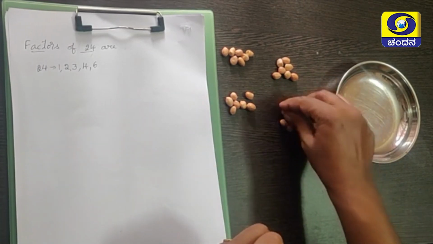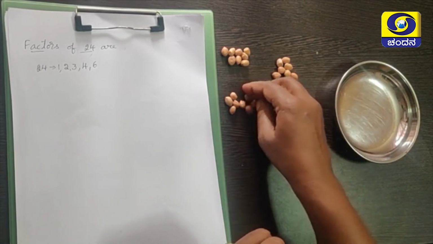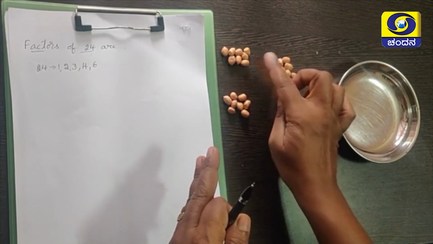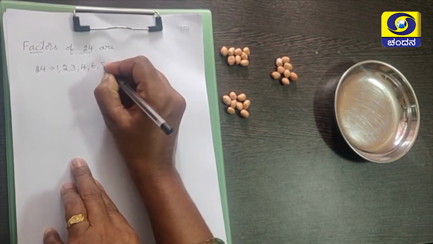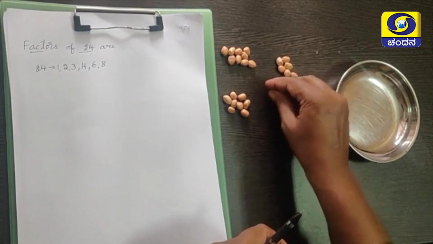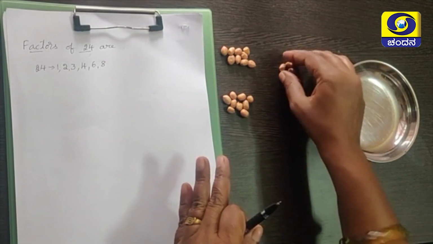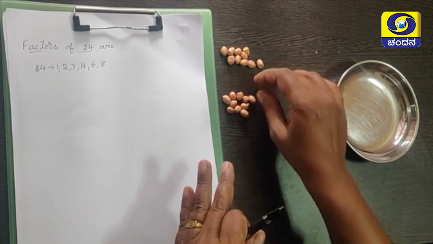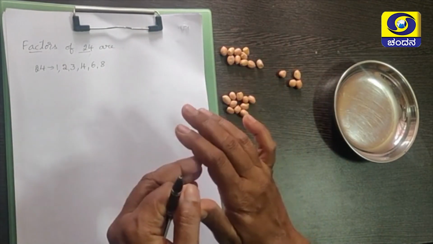Now, I will do 8. Here, 8 in one group, here group, here. Yes, we got 8 in each group equally distributed. So, 8 is the factor of 24. Next, I will do 9. If I do 9, here this remainder. So, 9 is not the factor. I will do 10. Again, it is remainder. We do not get 24 in the 10 table.